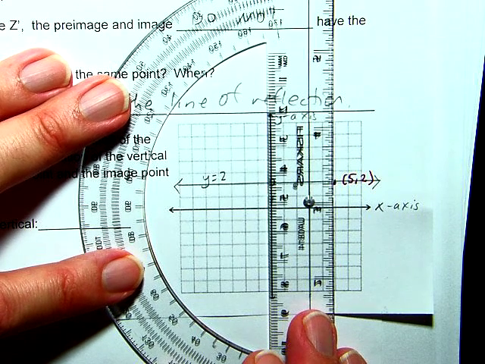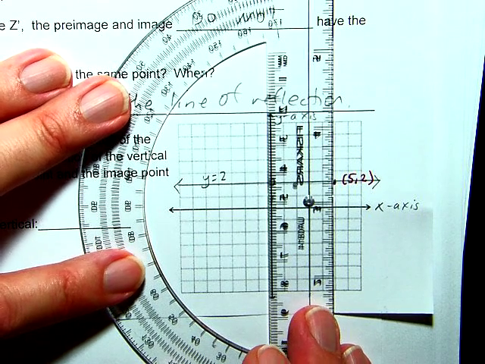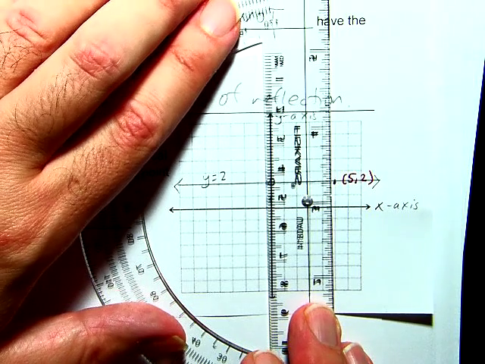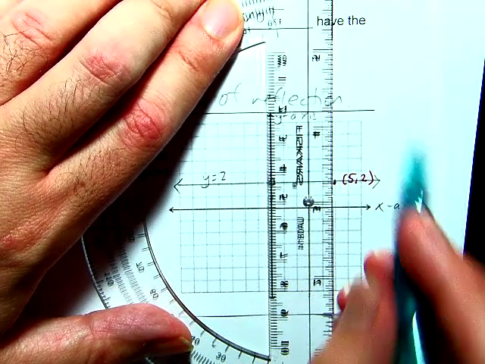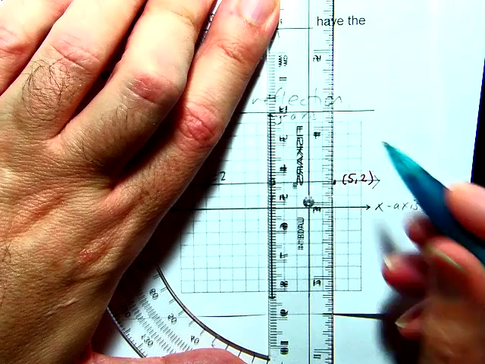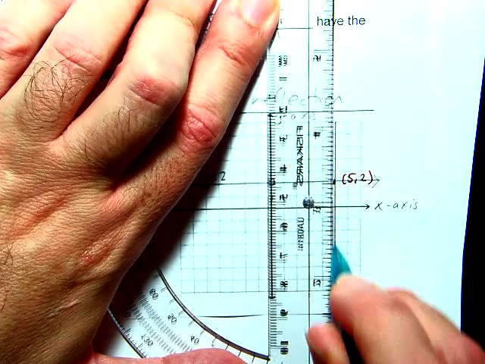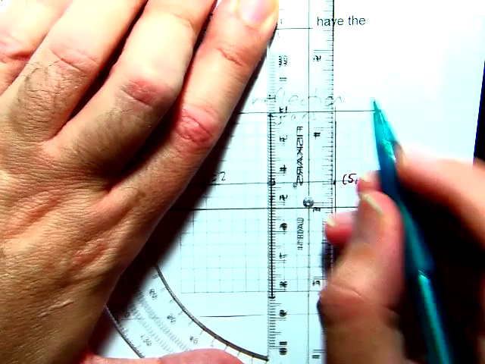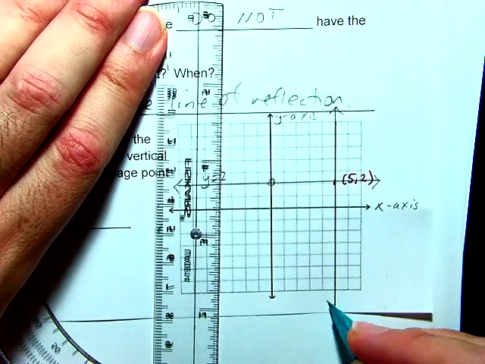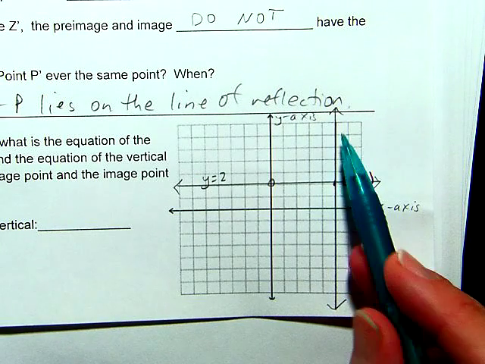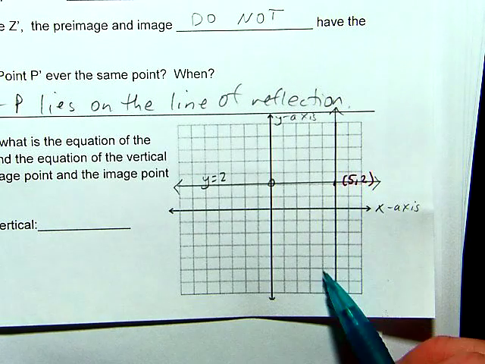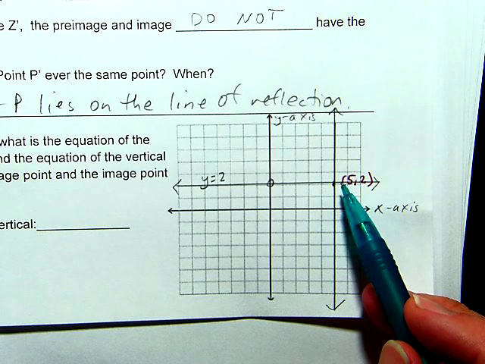Okay, and I think you can see that the point is going to rest on this vertical line here. Just try to draw it as well as I can. We've got ourselves a vertical line here, and this point is resting on this vertical line, and therefore when reflected across the vertical line will stay stationary.